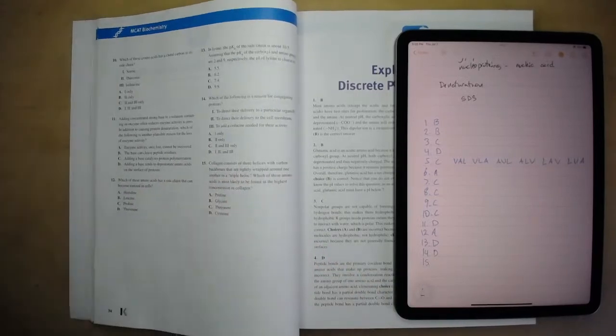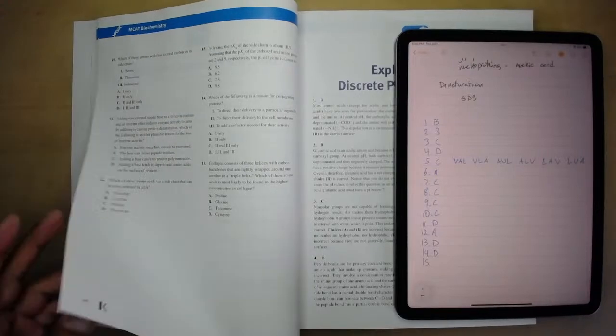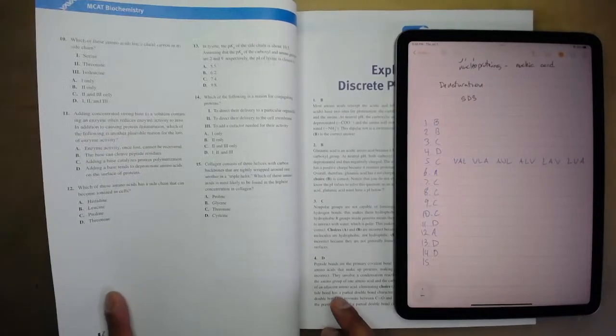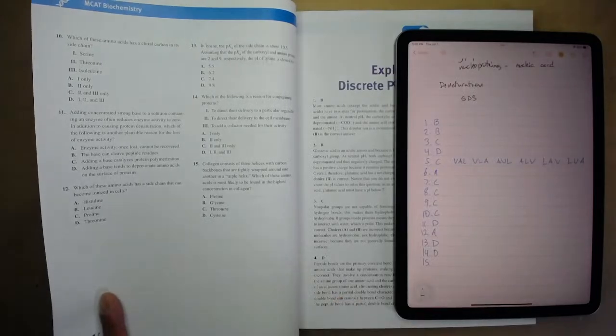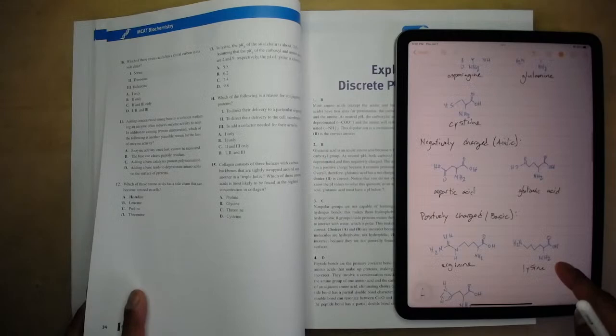15. Collagen consists of 3 helices with carbon backbones that are tightly wrapped around one another in a triple helix. Which of these amino acids is most likely to be found in the highest concentration in collagen? Well, we learned that... What is the backbone of the alpha helix?